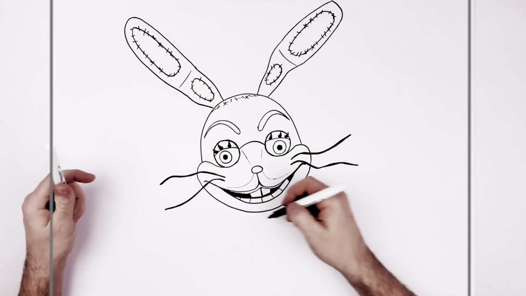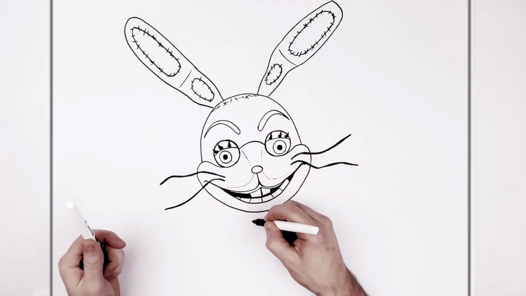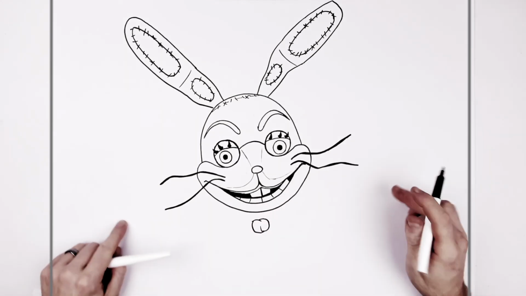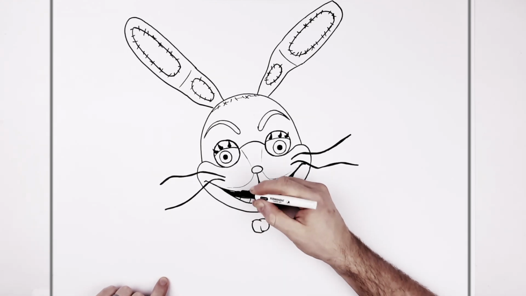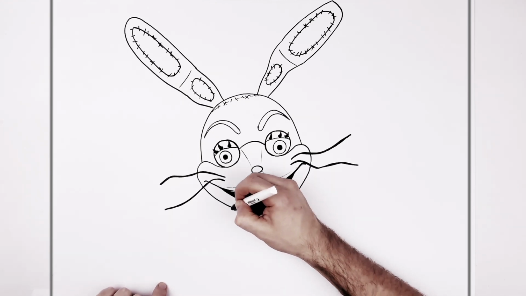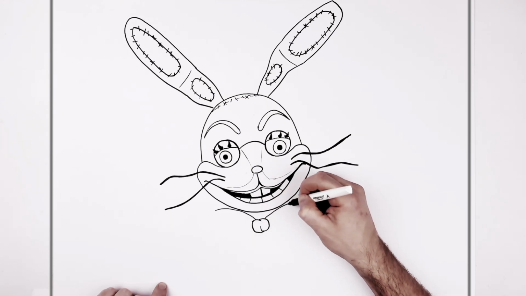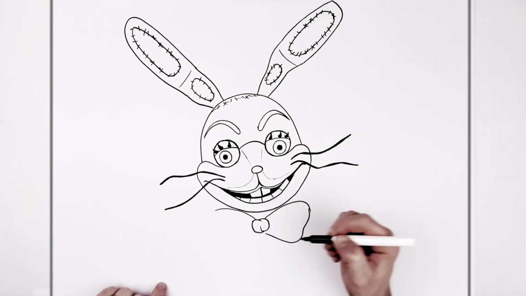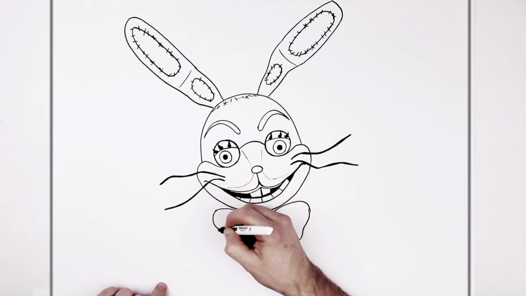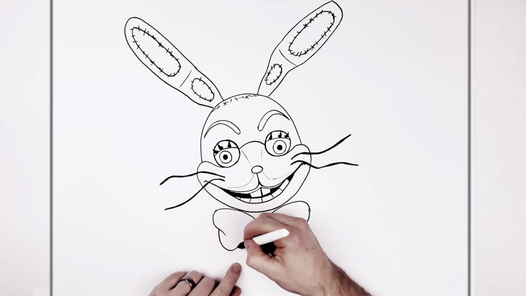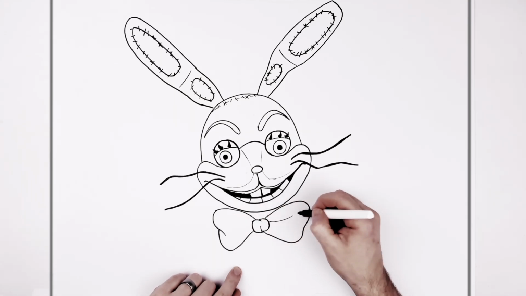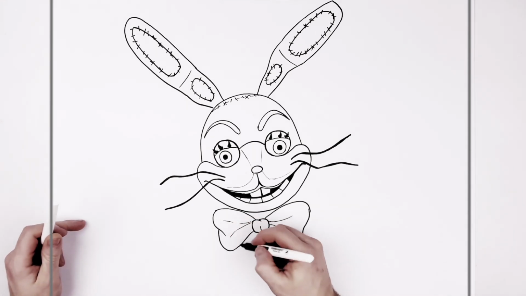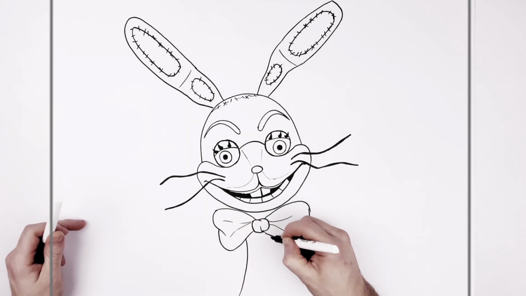Okay, so big purple bow tie, right? So it's just tied here in the sort of center. And then comes up underneath the chin. Then the waistcoat comes down from the bow tie.